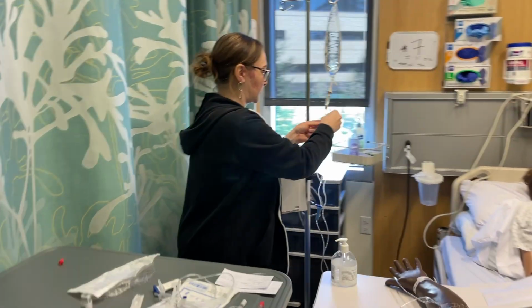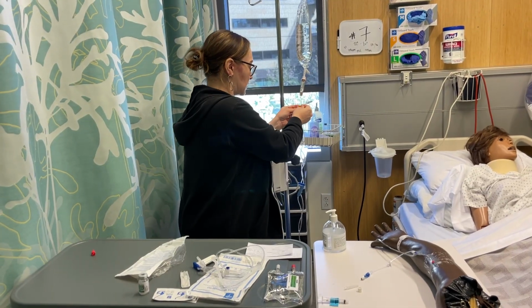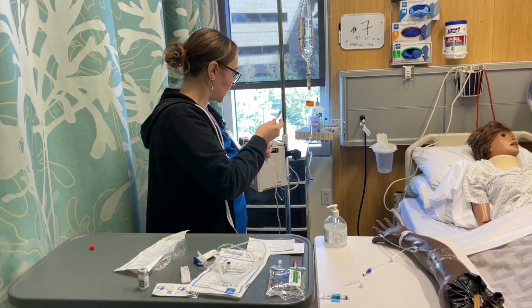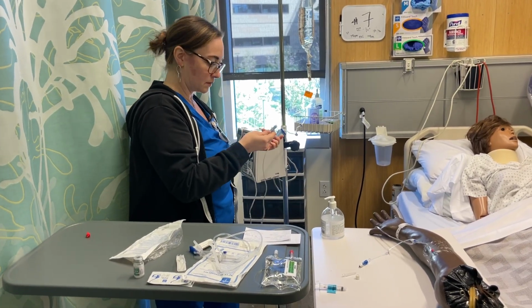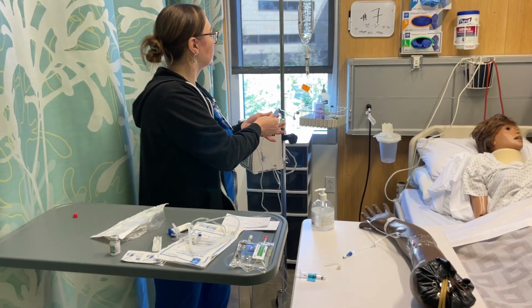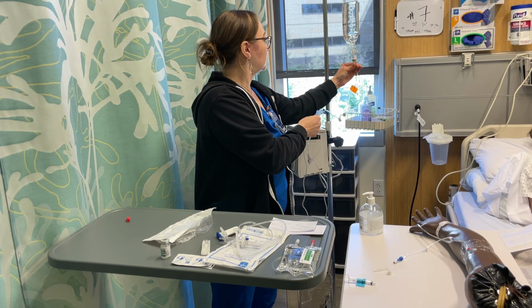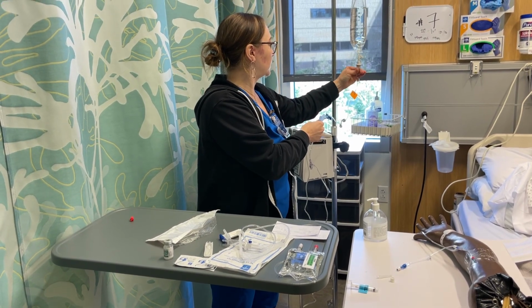And this is good for 72 to 96 hours. It needs to be changed depending on the facility. Okay. And then this is locked. And then I want to open it up. And then you have halfway.